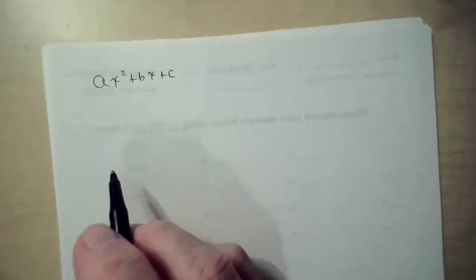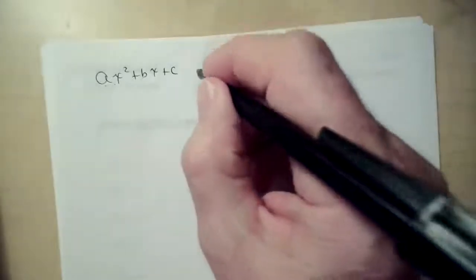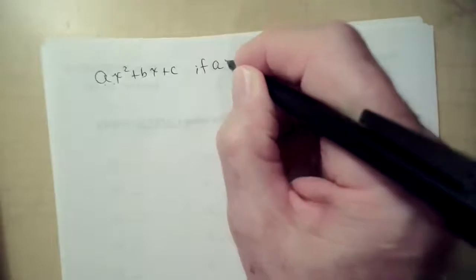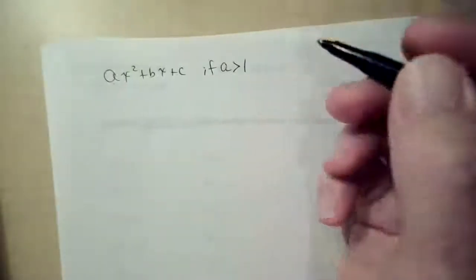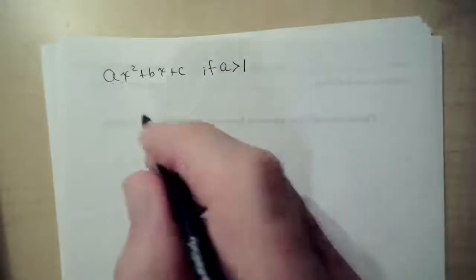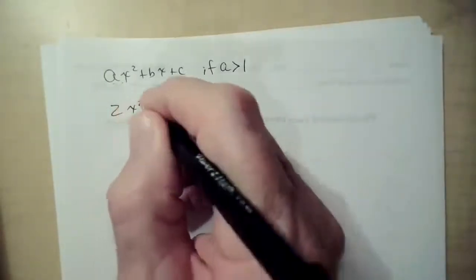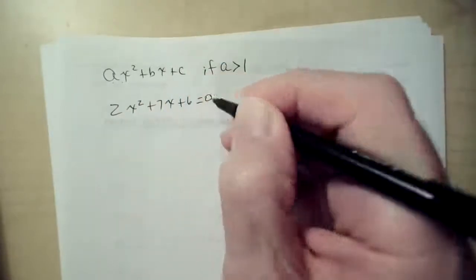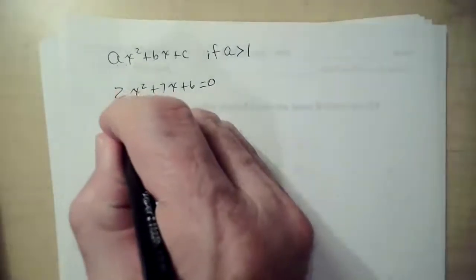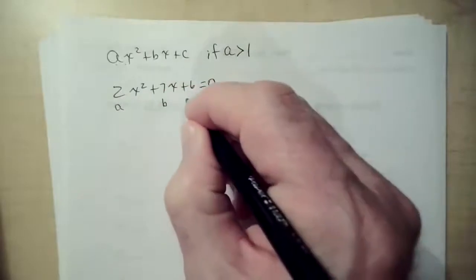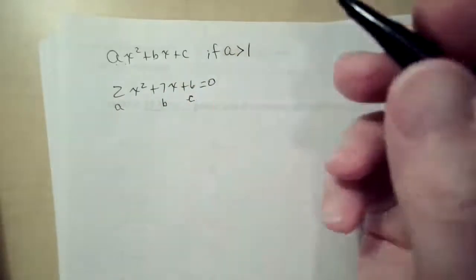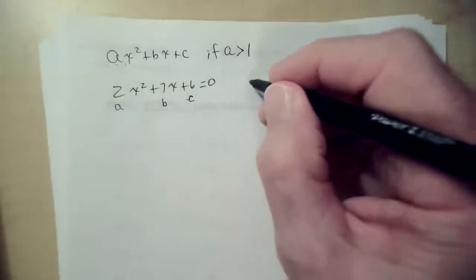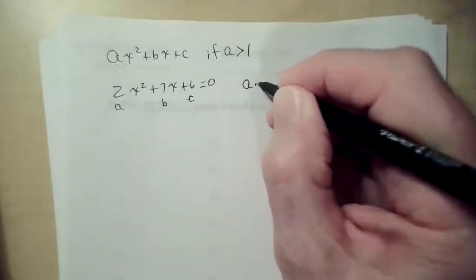Okay, what we're going to do is we're going to group them together. Factor by grouping. And that's what we do when a is greater than 1. So what happens if we have this? 2x squared plus 7x plus 6. And again, we always set it equal to 0. Now the first thing we do is, now this one's A, this one's B, and this one is C. The first thing we do is we multiply A times C.